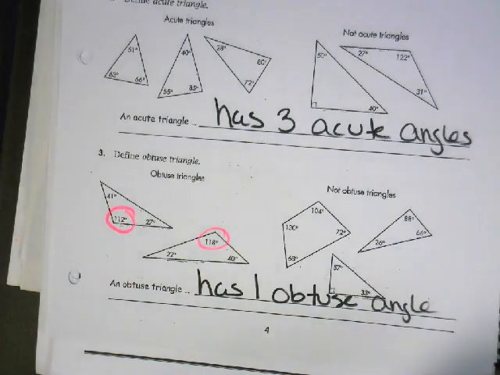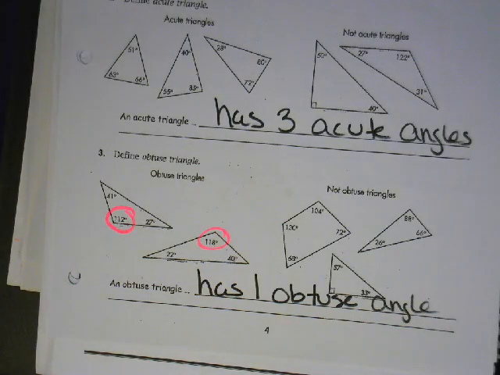Just one. Can you have a triangle that has 2 obtuse angles? Can I start drawing a triangle that has 2 obtuse angles? No. It's not possible. Okay, so this is based on the angles. So it's kind of like what we've already learned, but now in a triangle form.